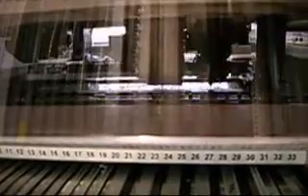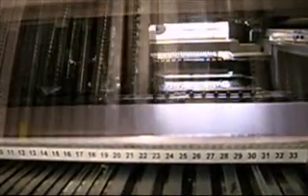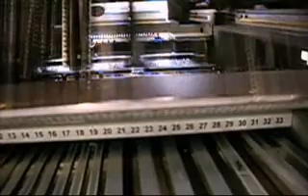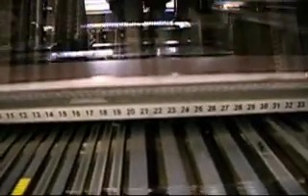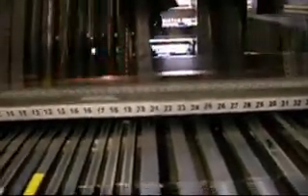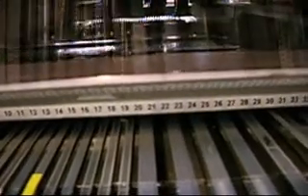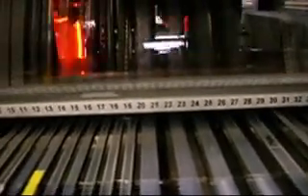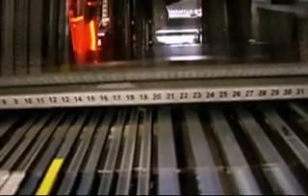So the board is still being populated. This is the second one. Now, like I was saying, you've got two major heads, and on each head you've got 16 nozzles. So basically you've got 32 heads here, which is the biggest vacuum machine.